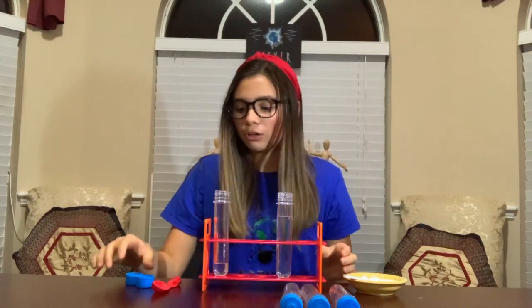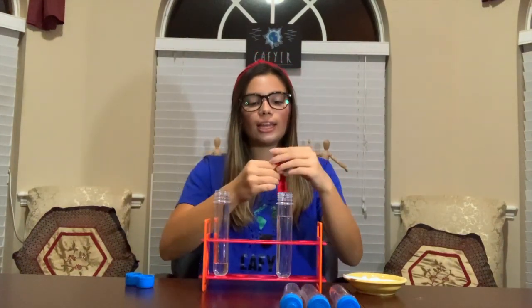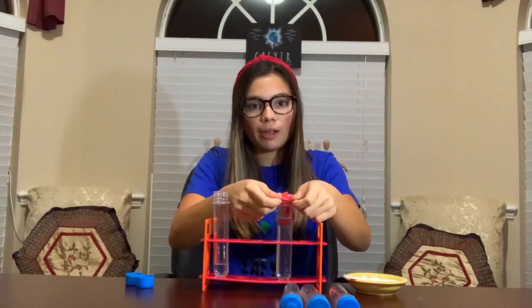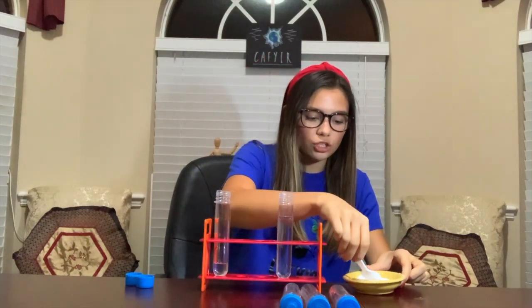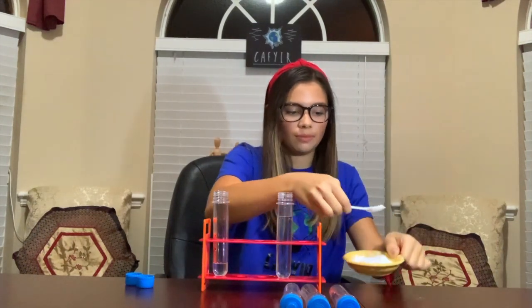Once you fill up your beaker or water bottle, you're going to prepare your balloon. Make sure to stretch it out and get it ready. You're going to place it on top of the water bottle or beaker once you've added the baking soda. Now, get a scoop of your baking soda ready, and let's see what happens.